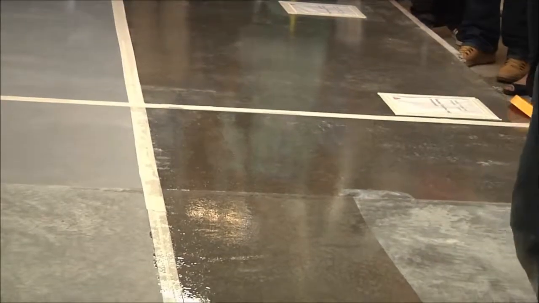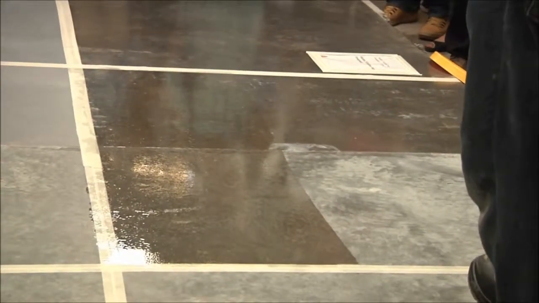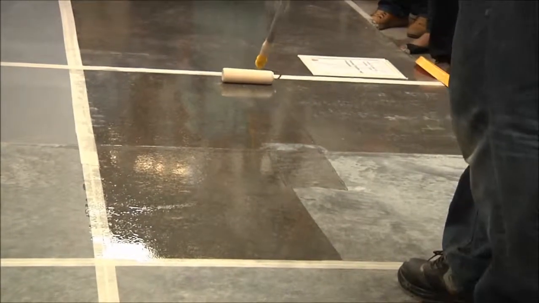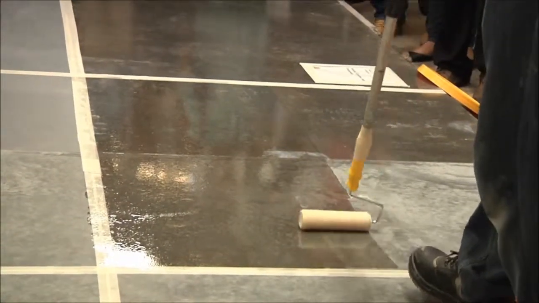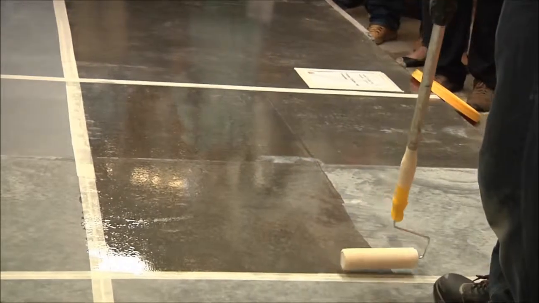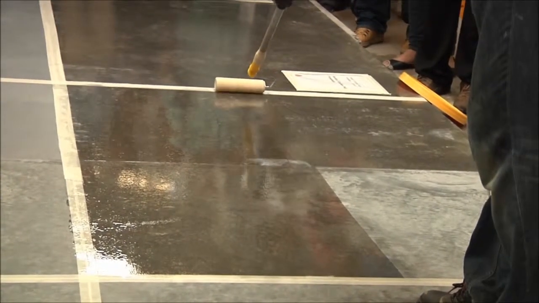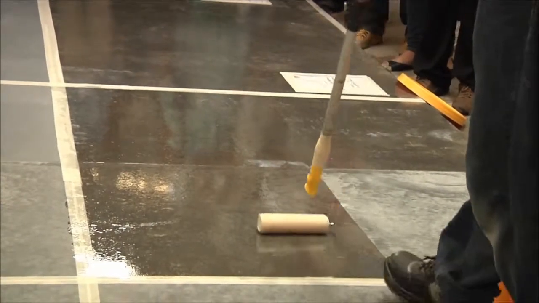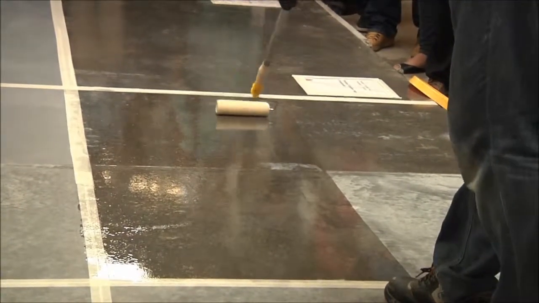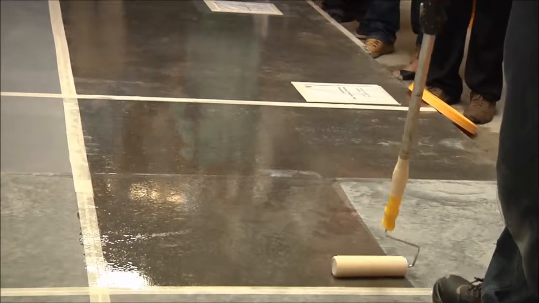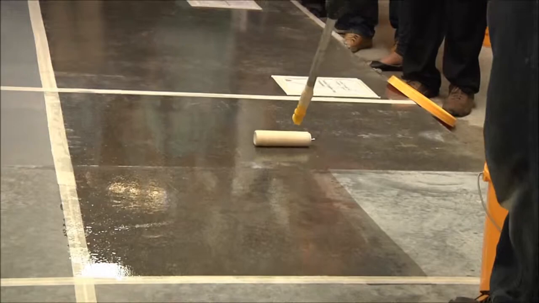So you see, the concrete was cast on Monday. Today is Thursday, and we applied the coating already on Tuesday, the next day. Normally we recommend applying after 3 days, but in order to show you this, we did it after 1 day. It confirms the good moisture tolerance of the product.